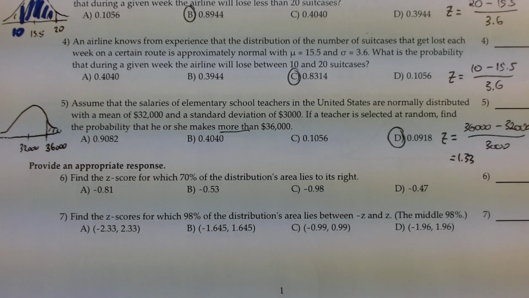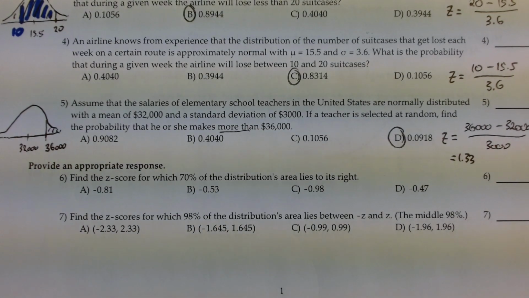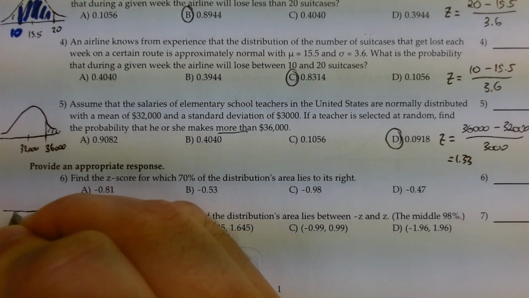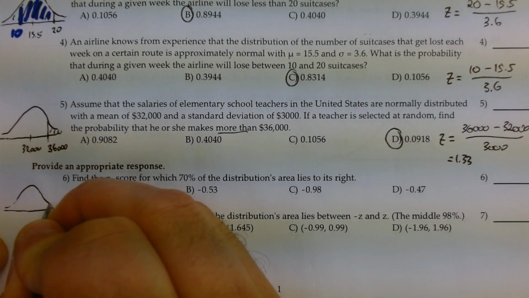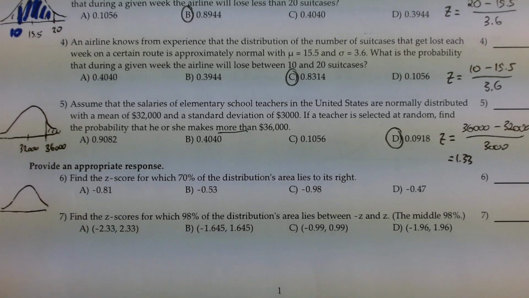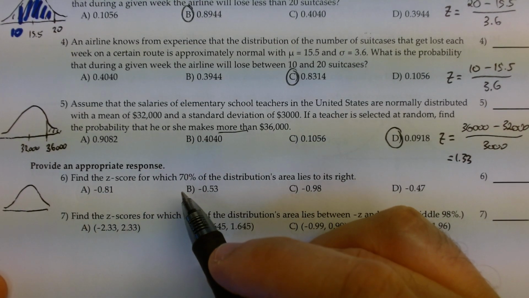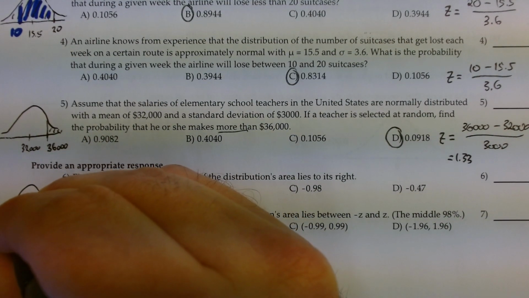Next, we want a z-score with 70% of the distribution on its right. So this is 5.3, where we work backwards. So we can draw a picture of what that would look like. So imagine this, you want 70% to be on the right. So that means the z-score would have to be over here somewhere.